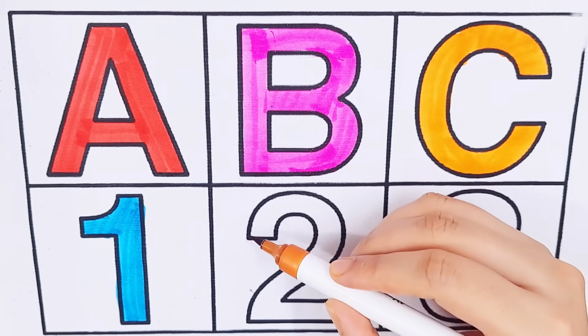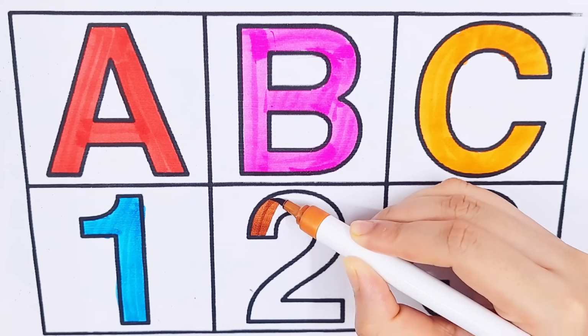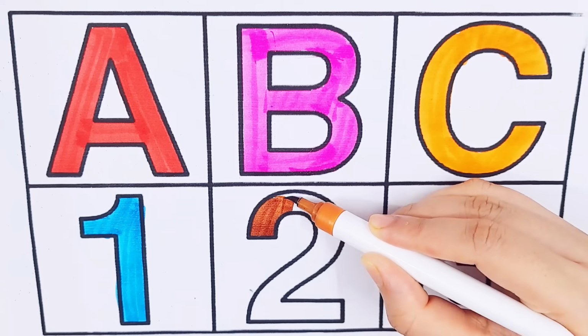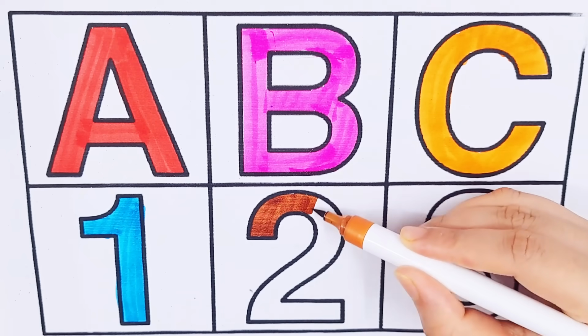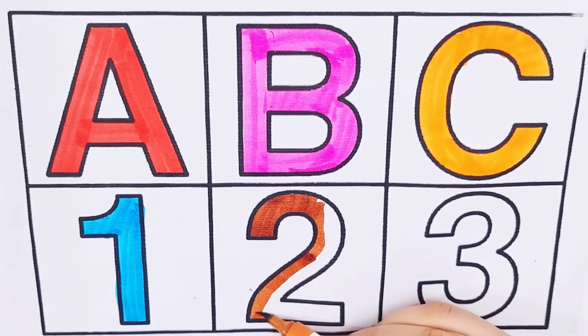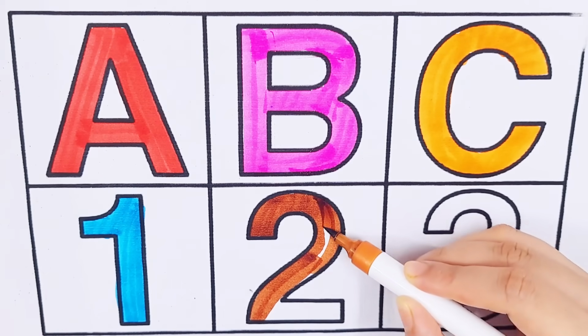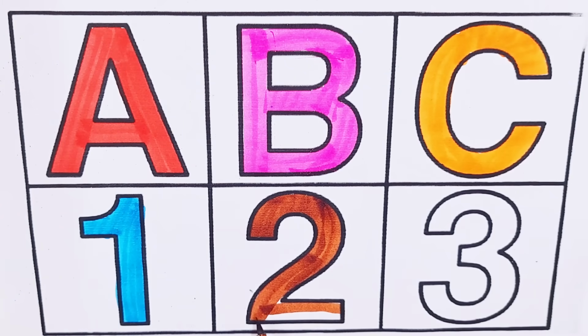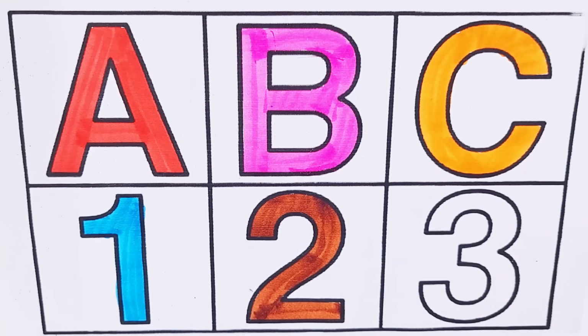Brown color. Number 2. Yellow color. Number 3.